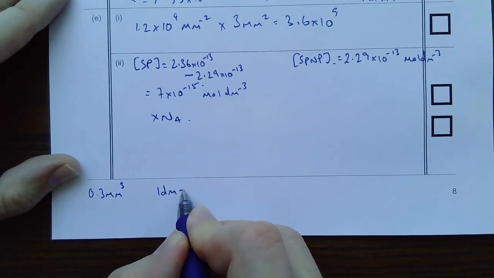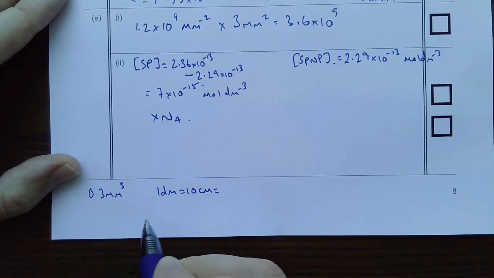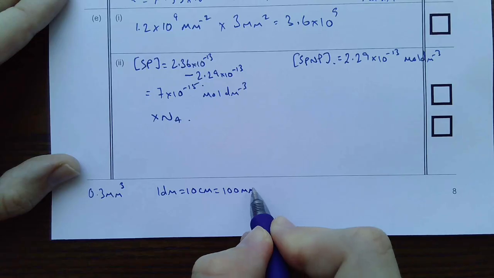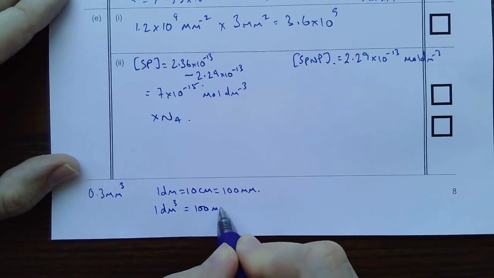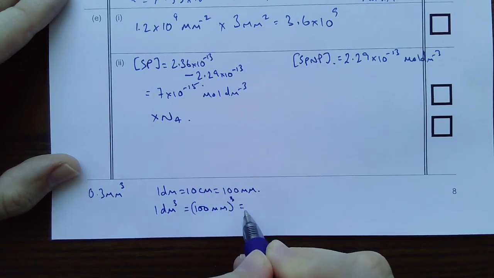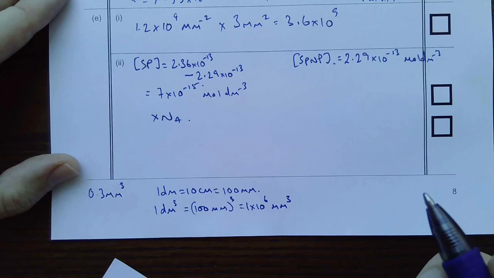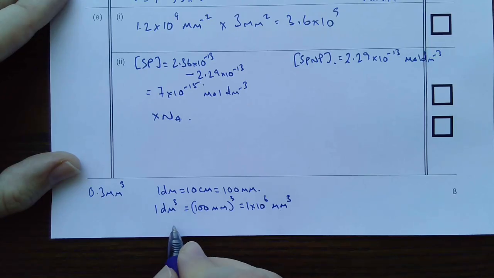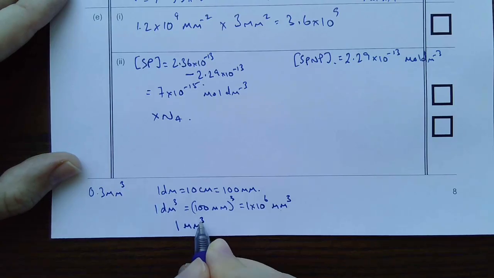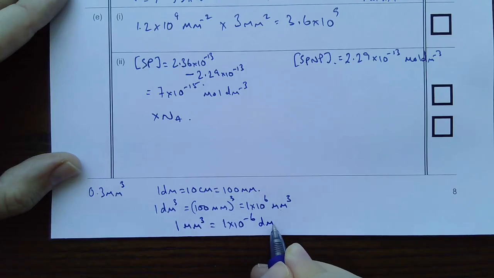Well, I know that 1 dm is 10 centimeters, and 1 centimeter is 10 millimeters, so that's 100 millimeters. So 1 dm cubed, a litre, is 100 millimeters all cubed, which is 1 times 10 to the 6 millimeters cubed. That's the number of cubic millimeters in a cubic decimeter, which means I can do the inverse: 1 millimeter cubed is 1 times 10 to the minus 6 decimeters cubed.